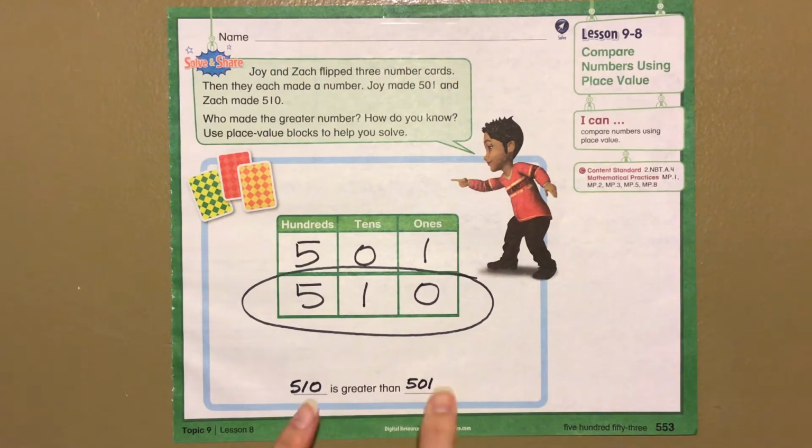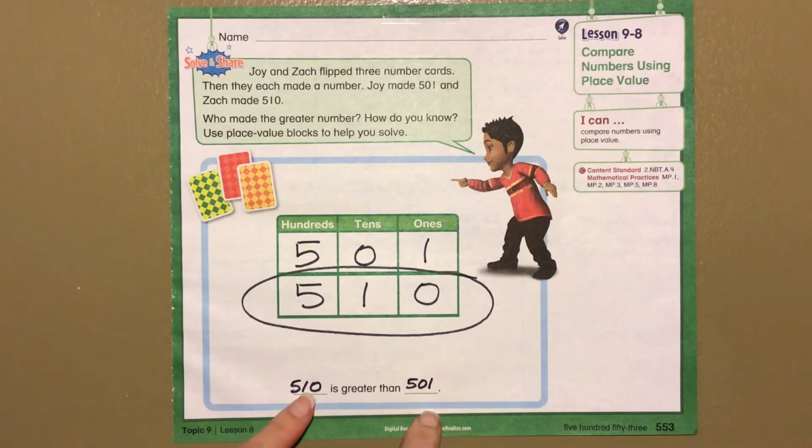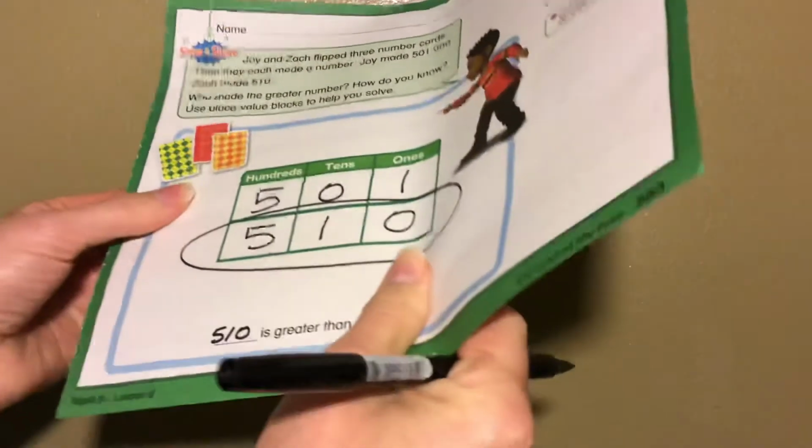And I can take a look at the numbers in the place value, right? The numbers are bigger as they get towards the left. That is the bigger number. 510 is 9 larger than 501. Let's go ahead and go to our back page.